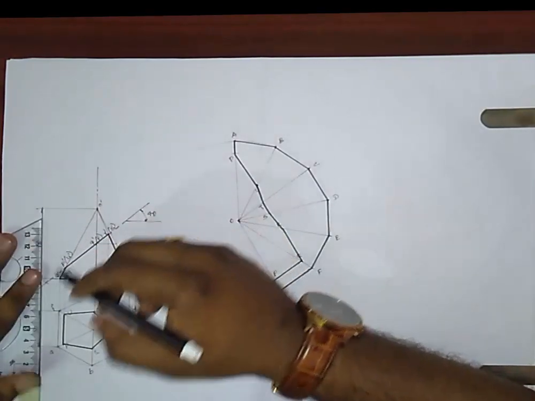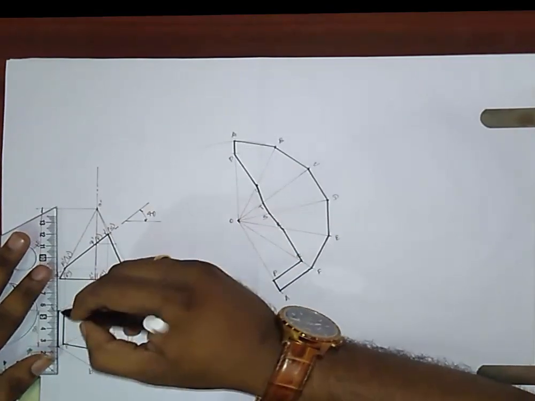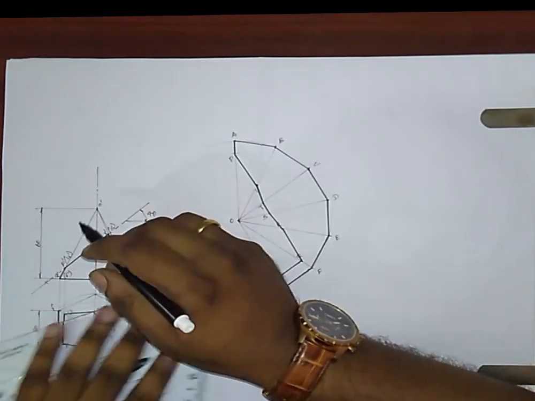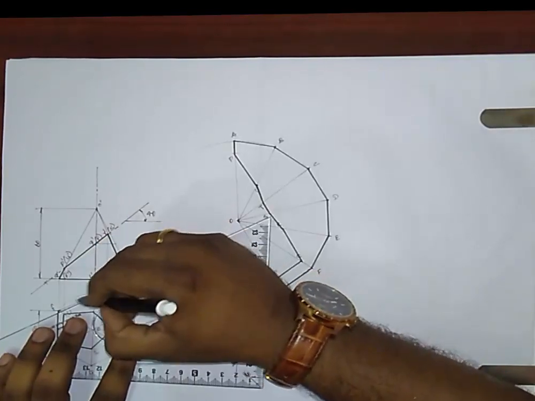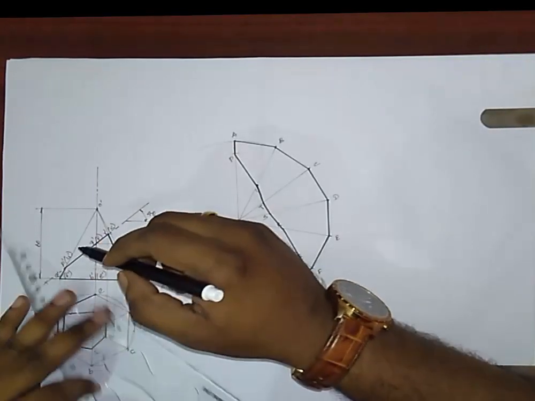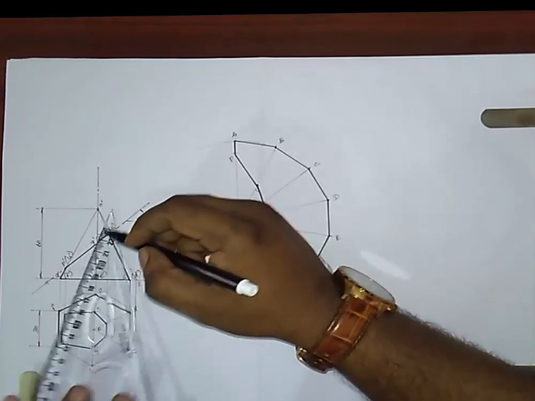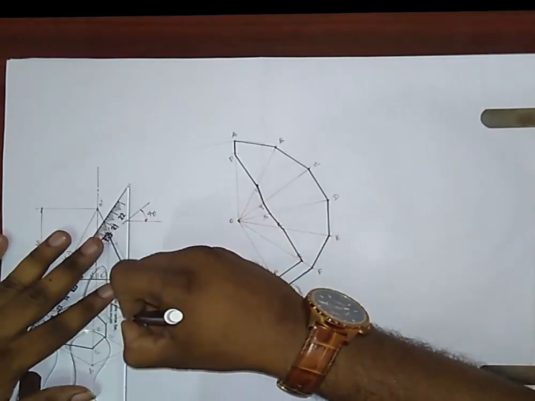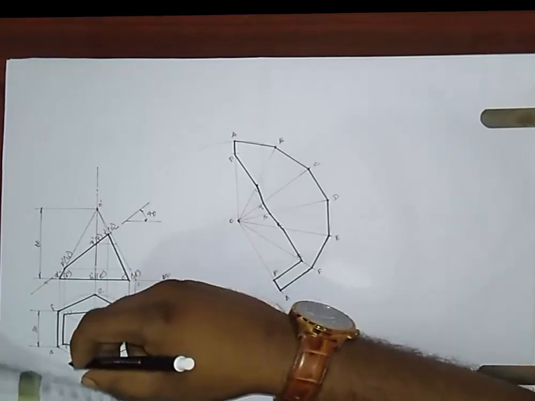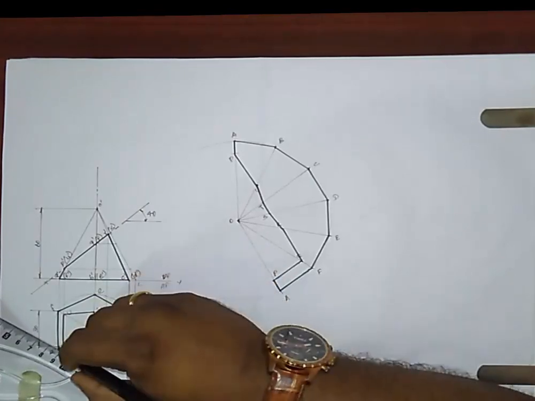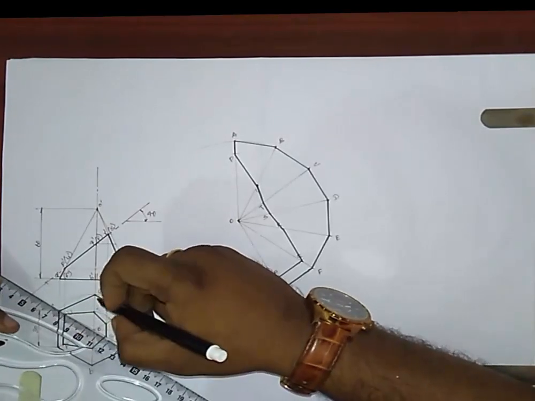Right? Also all these edges have to be thickened with H pencil. So this is your final top sectional view.